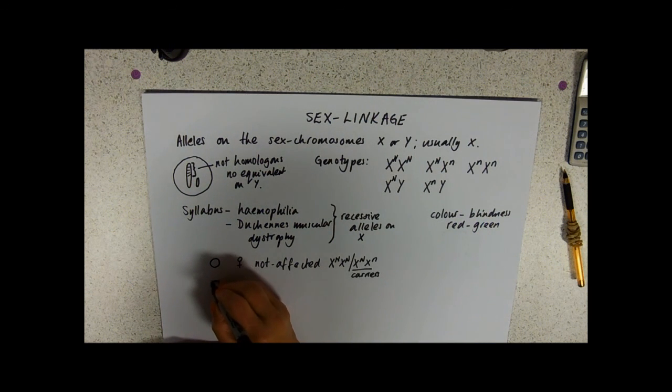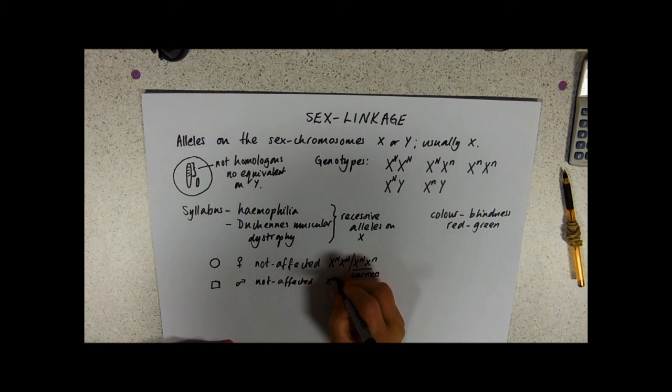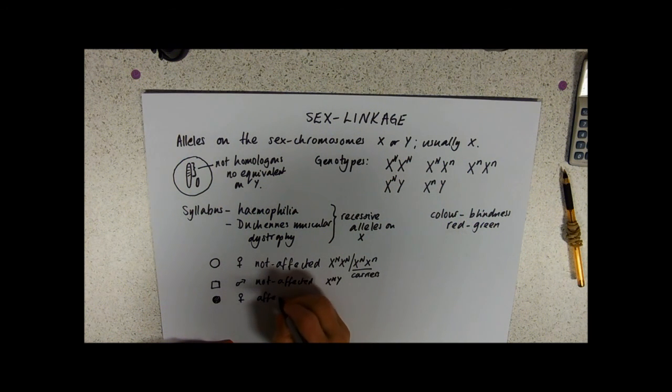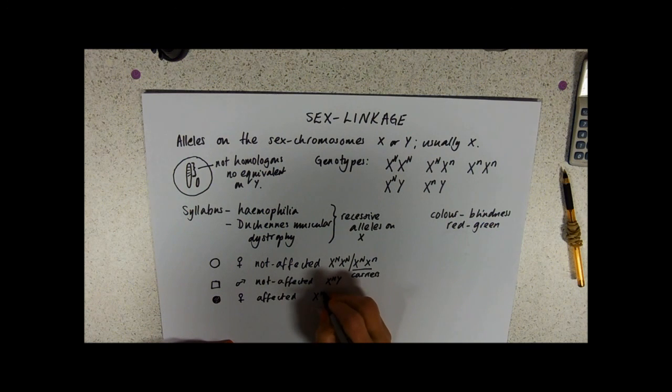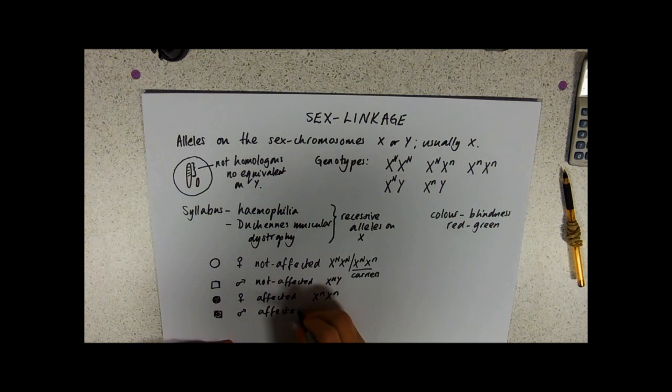Similarly for males, males are squares, and these are not affected individuals. That means that they're that genotype. Then we've got our coloured in females, and they are affected, so they need to be homozygous recessive. And then we've got our males affected, and they're X little n Y.